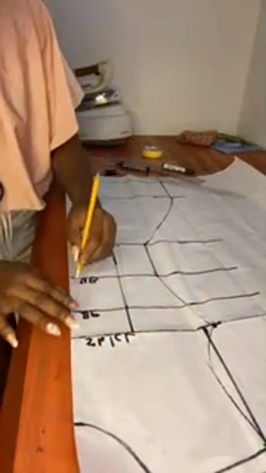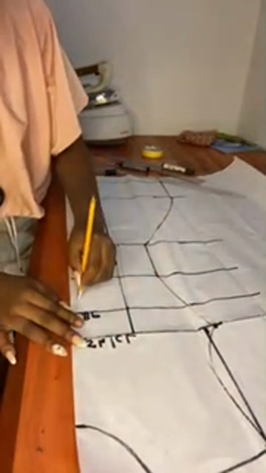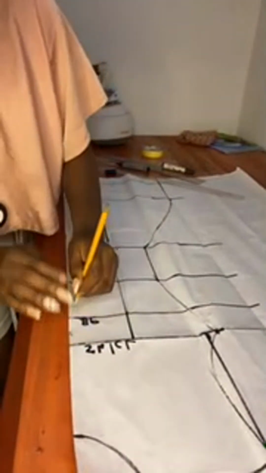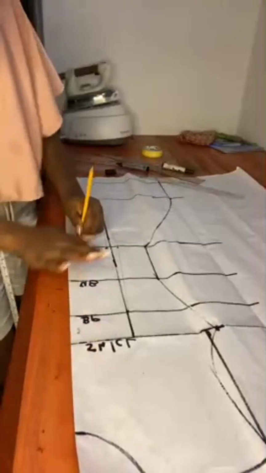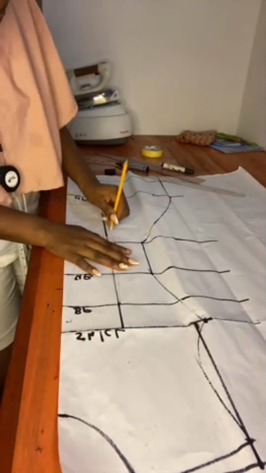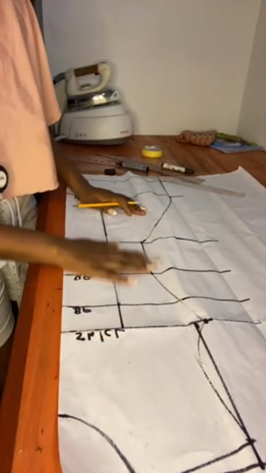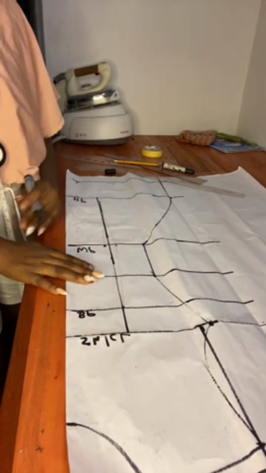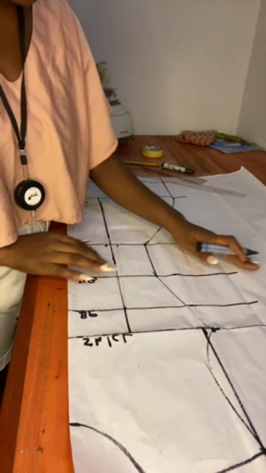Now let's continue with the front. Let me quickly clean this off so that I'm not confusing anybody. So for the front, we've gotten our apex, that's the nipple to nipple.